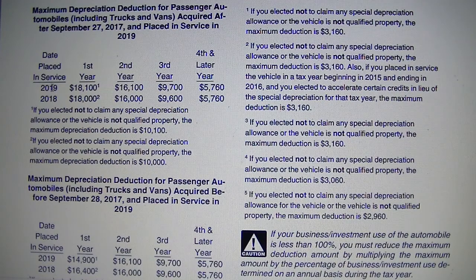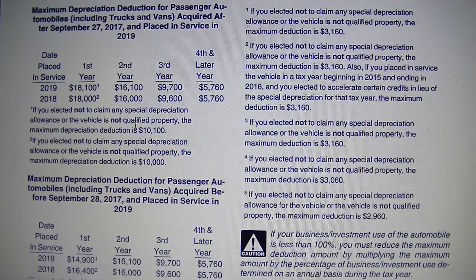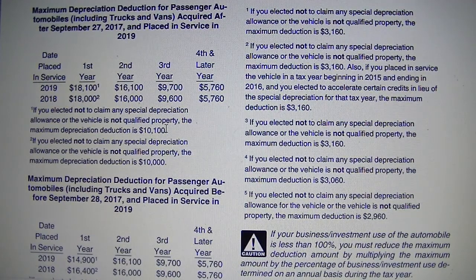So for date placed in service 2019, that's the row you'll pay attention to. The first year the maximum is 18,100. The second year the maximum is 16,100, and the third year is 9,700, and the fourth year and later years, 5,700. But if you elect not to claim any special depreciation allowance, or the vehicle is not a qualified property, the maximum depreciation deduction is 10,100.